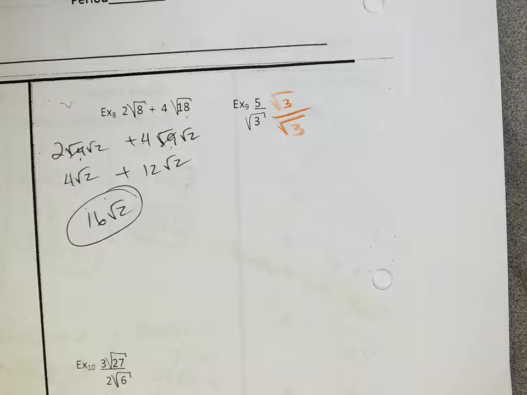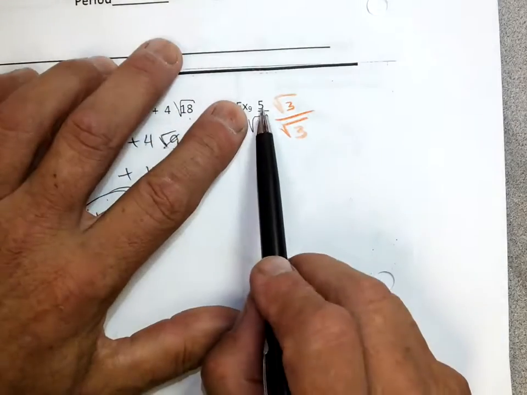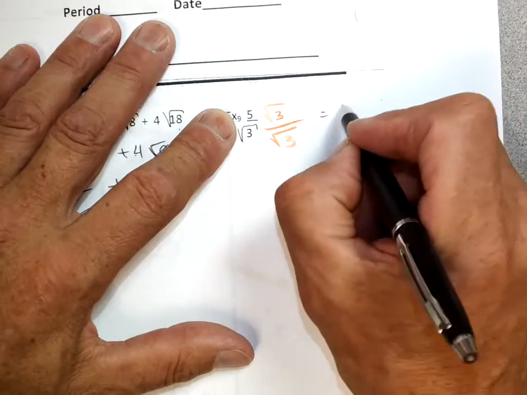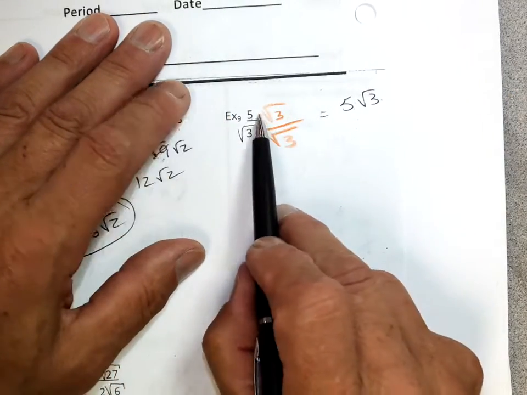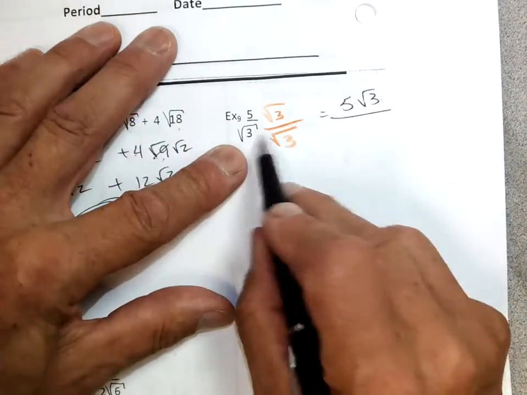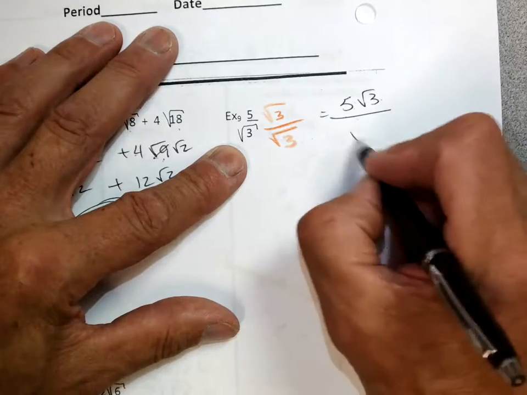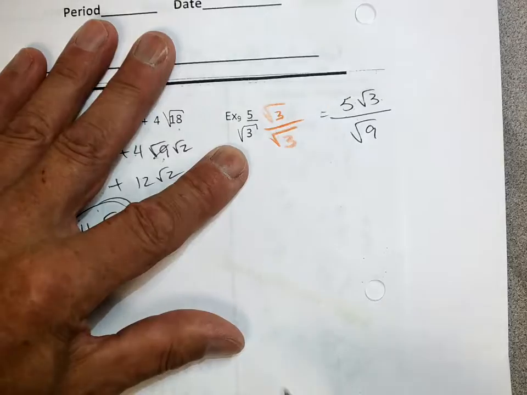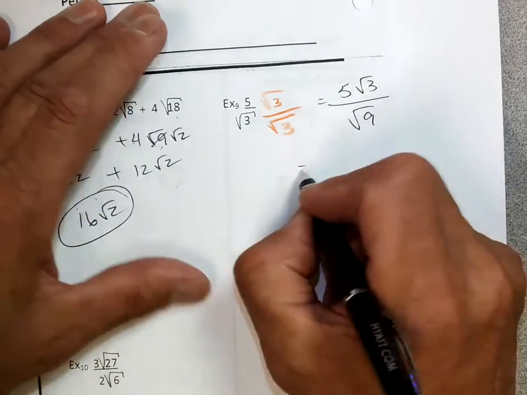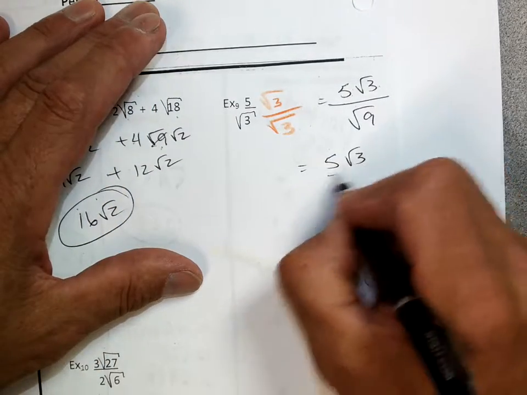We really will fix it. We're going to wind up with, well, that's not a square root. So we're going to get a 5 square root of 3. You can't multiply those because that's not a square root. Over the square root of 9. Can I skip a step? No, I'll put it down. Square root of 9, right? I'll show every little step. Helps everybody, okay? And then I get 5 square root of 3 over 3, okay?